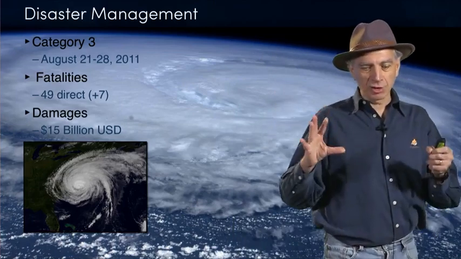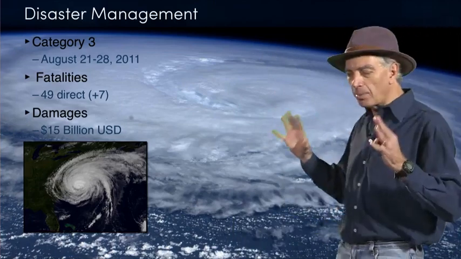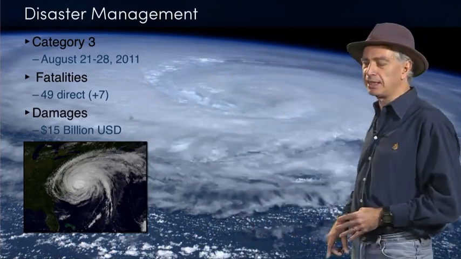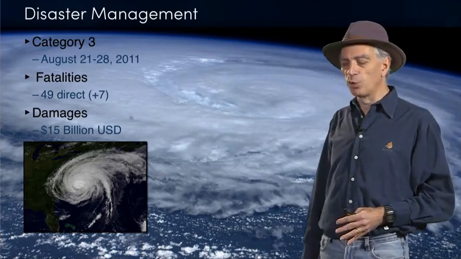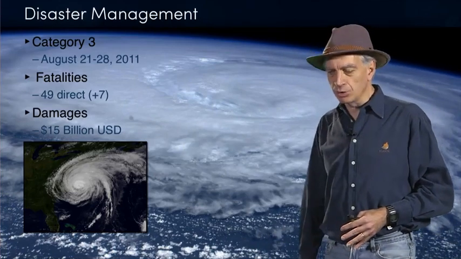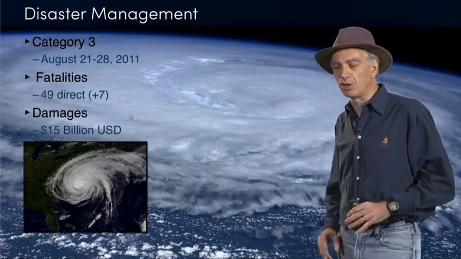Okay? So let me talk about something completely different, but which is also very close to my heart, which is a problem that we've been working on for about 5 years now, and this is called disaster management. So this is an example where you see this is a hurricane of category 3. It's actually Irene that hit the United States in August 2011. There were about 56 people who died due to that particular hurricane, and essentially the cost of that hurricane is estimated to be about $15 billion at this point.